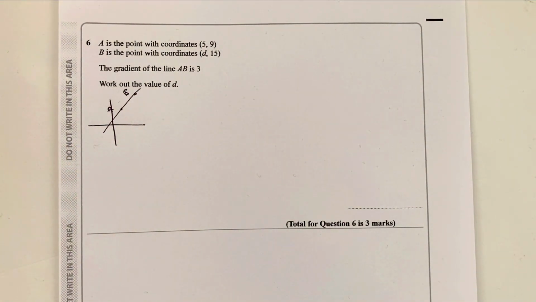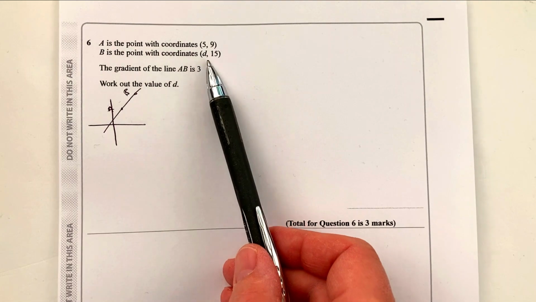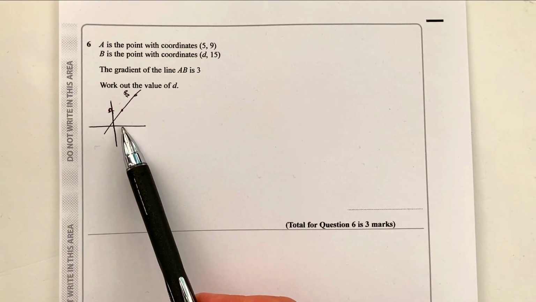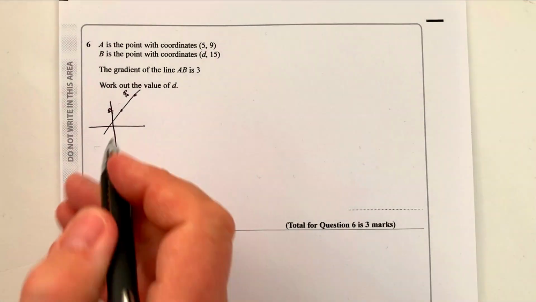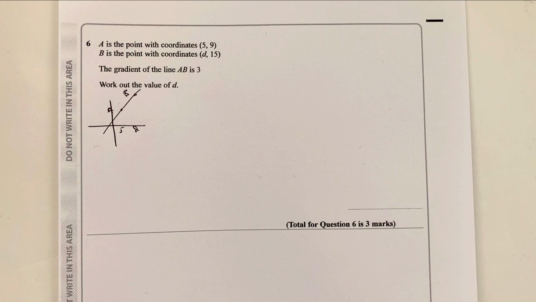I know it's a positive direction line because the gradient is positive, so I'm going to assume that d is greater than 5. In other words, this is 5 and this is d. I know d is going to be a bigger number than 5, but nevertheless, I'm going to use the coordinates and the gradient, at least of point A, to work out the equation of the line.